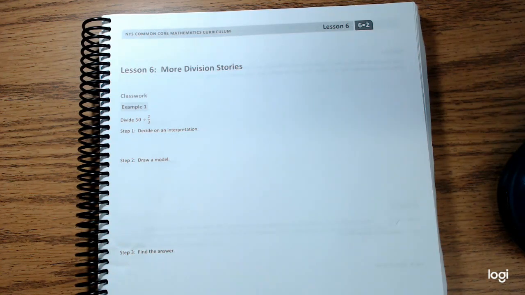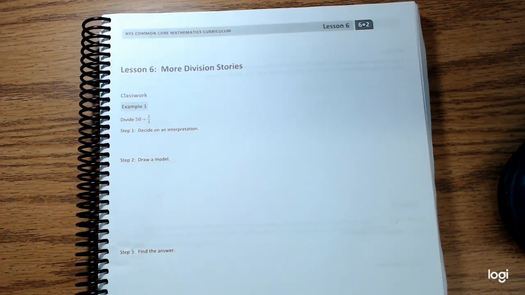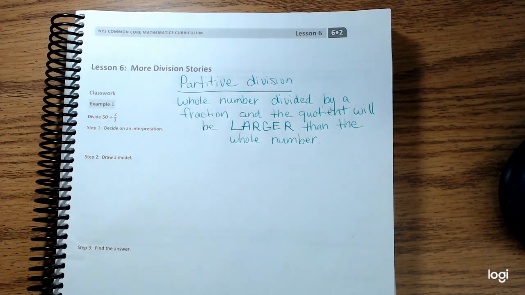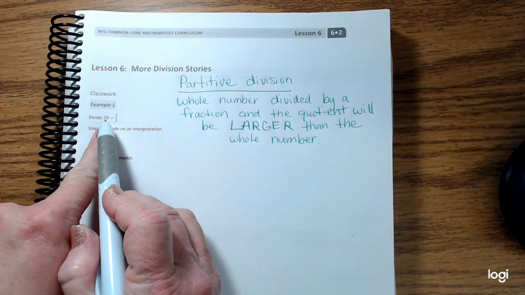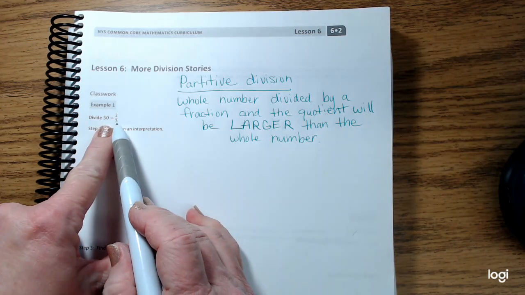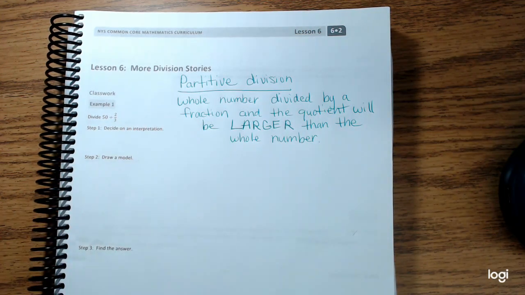So today, if you notice, the division problem that I have at the top has a whole number divided by a fraction, and that is what we call partitive division. So we're going to go ahead and write that right here so that we can remember that. Okay, so as you can see, I wrote down what partitive division is. Partitive division is where we have a whole number, like we have here, 50, and we divide it by a fraction, 2/3, and the quotient will be larger than our whole number. You can see I kind of stressed larger.